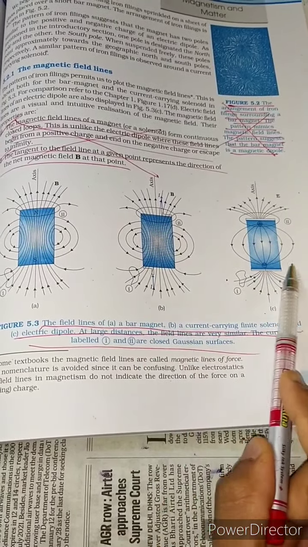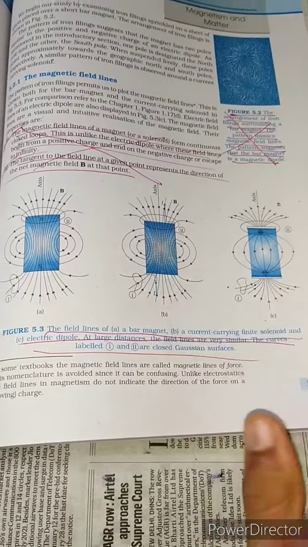That is, they end at infinity. They don't have a particular point to end. Okay, next one.